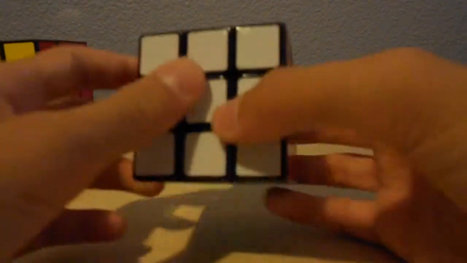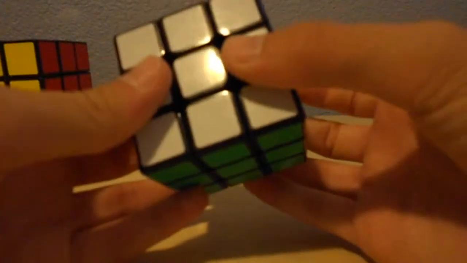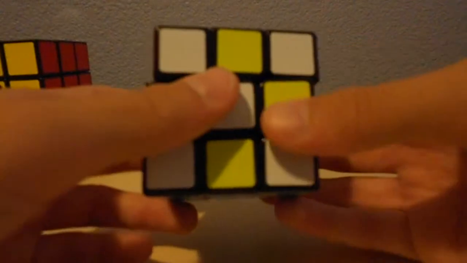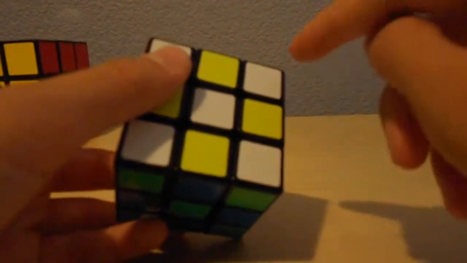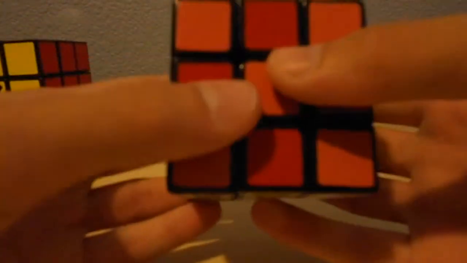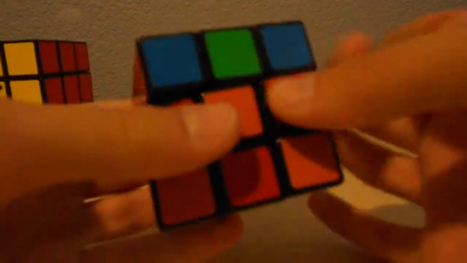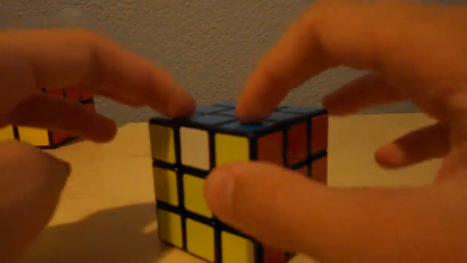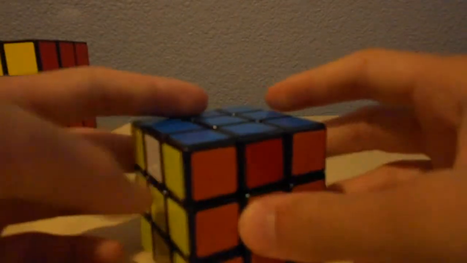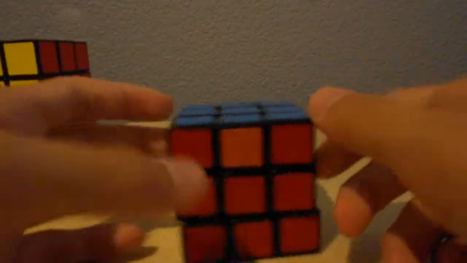Okay, so now, just to show you some stuff before we get started, one thing is opposites. Opposites are the colors that you get on certain sides when you do only 180 turns. So, for this case, it'd be white and yellow, green and blue, and red and orange. It may be different if you have a different color scheme, but that's how those work. The other thing that we'll need to go over is headlights, and that's where there are two corners solid with each other, and they basically form the same color. So that's what headlights are.